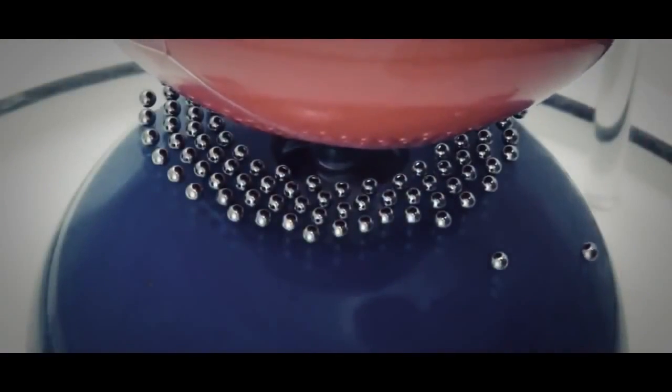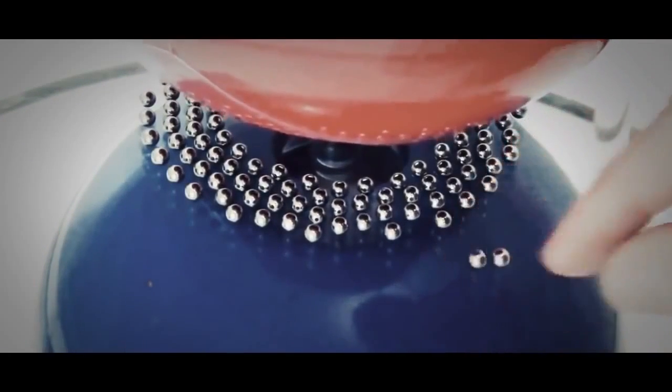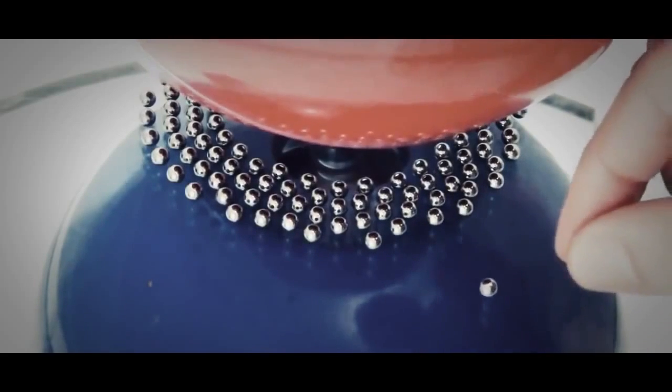Here we see 5 mm non-magnetized steel balls forming a complex array of orbitals around the nucleus. Notice how the steel balls all repel each other.